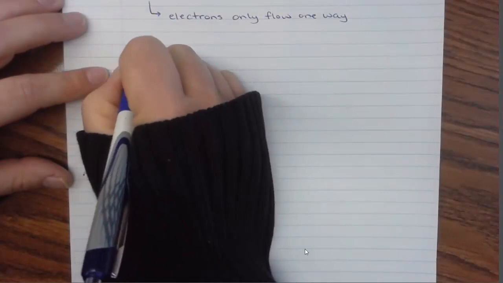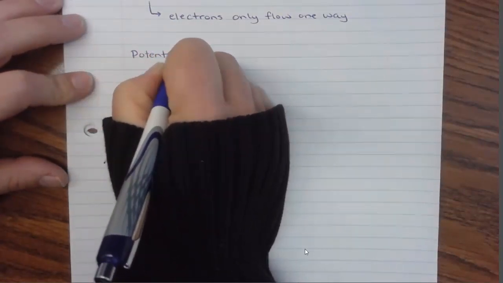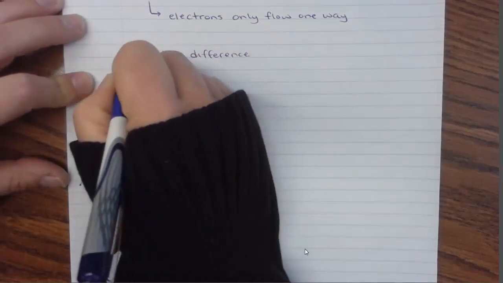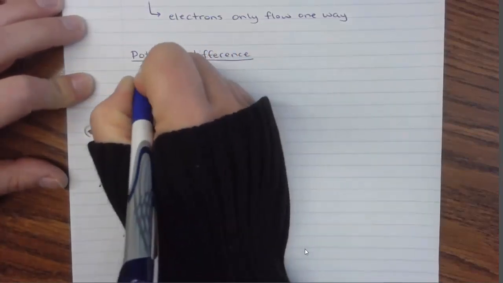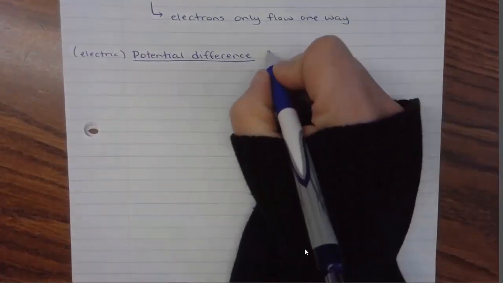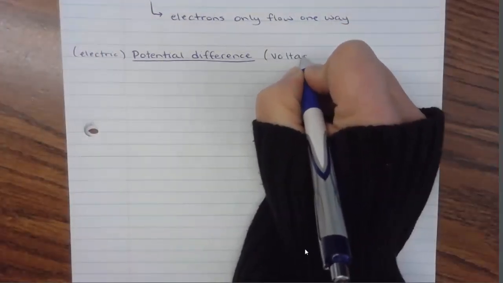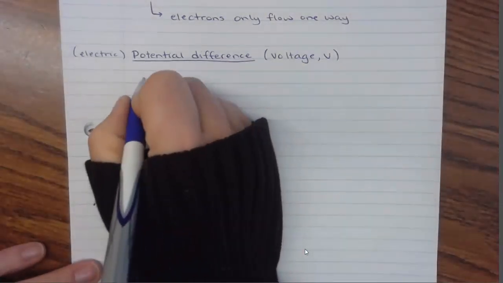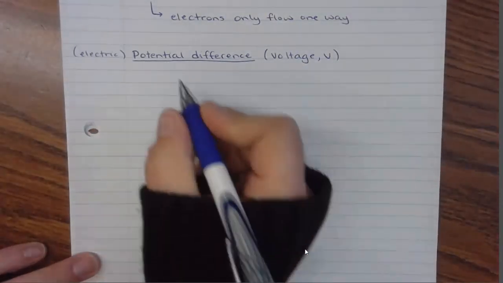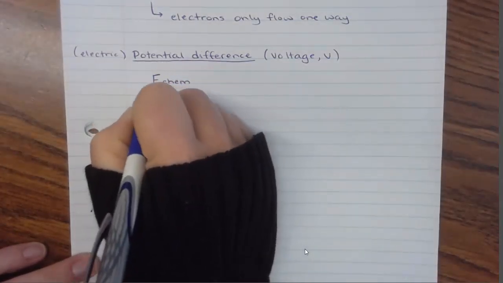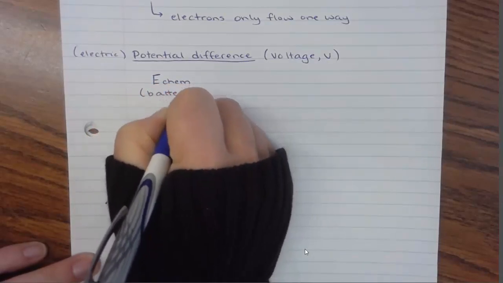The second thing to consider in our circuit is the potential difference. And when you see potential difference or electric potential, that's the same thing as the voltage, which is the V. So the energy equation for this is that we have chemical energy, which is in our battery, and it's stored up.